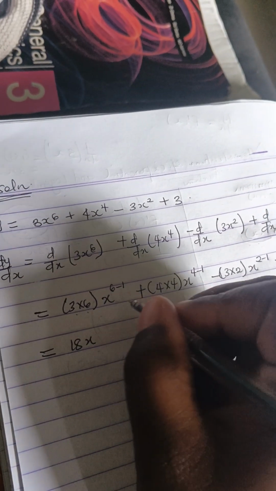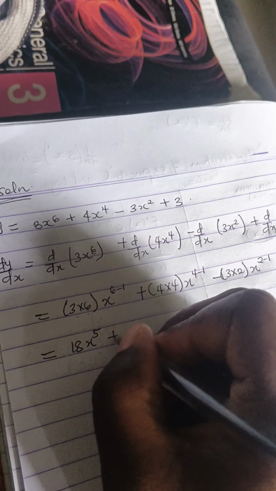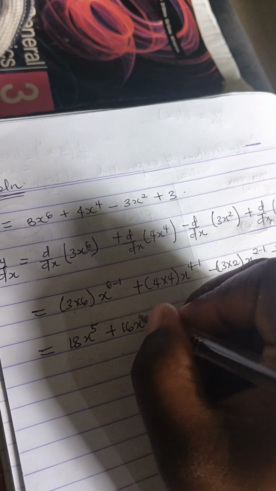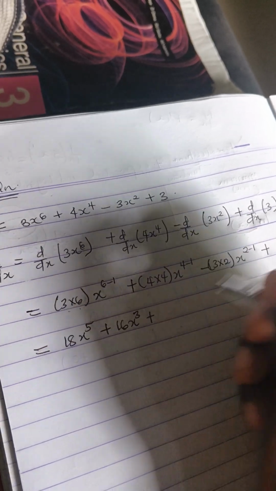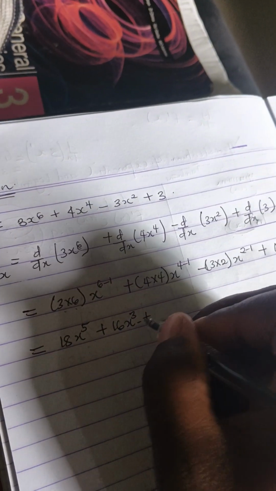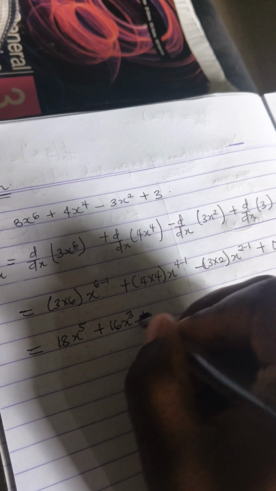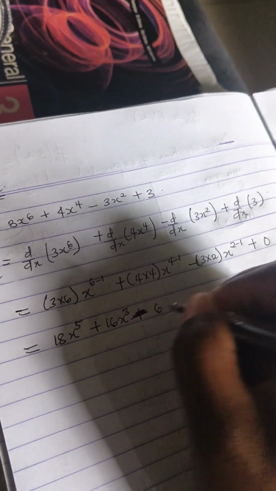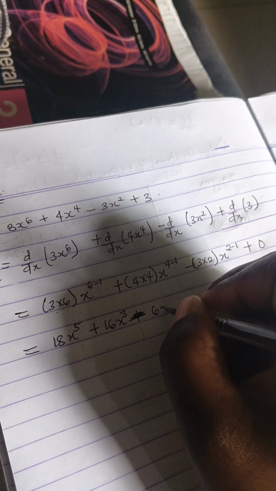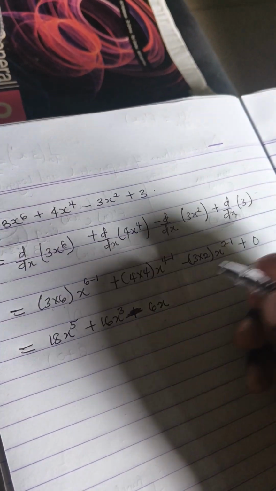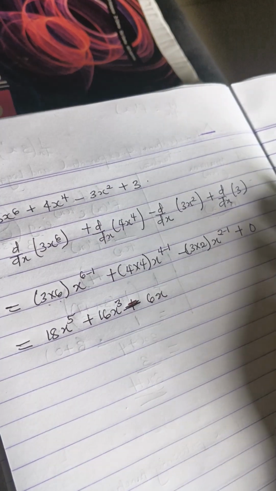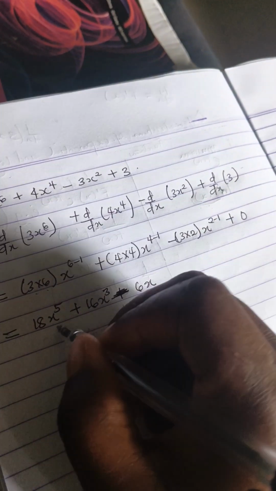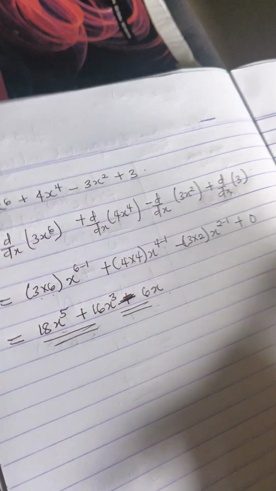x raised to the power of 6 minus 1 will give you what? 5. Plus 4 times 4 is what? 16. x raised to the power of 4 minus 1 will give you 3. Plus, sorry, that is a minus. We have minus here. Minus what? 3 times 2 is 6. And then x raised to the power of 2 minus 1 will give us x raised to the power of 1, which is the same thing as x. There is no need for us to write 0 again because it makes no difference to what we have here. So this is the final answer for example 1.